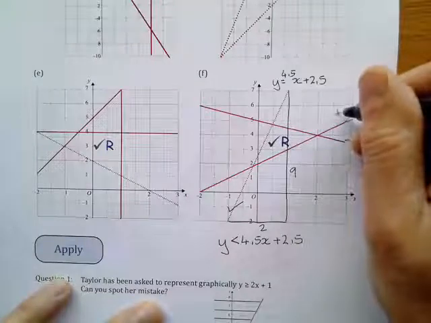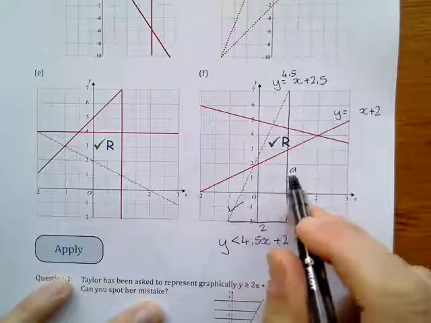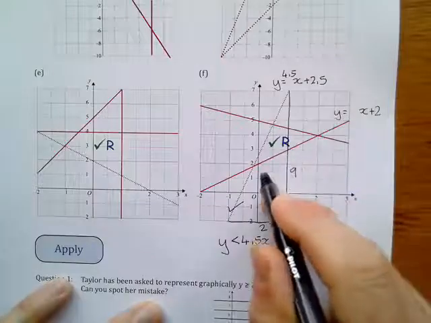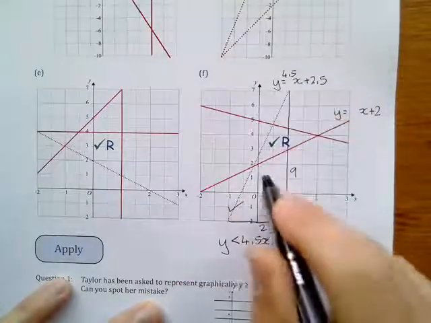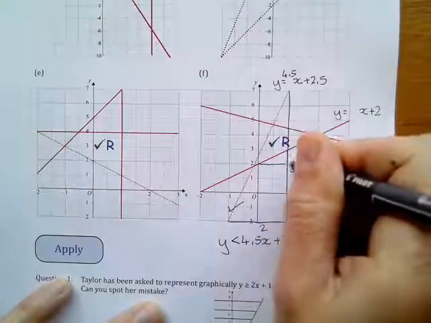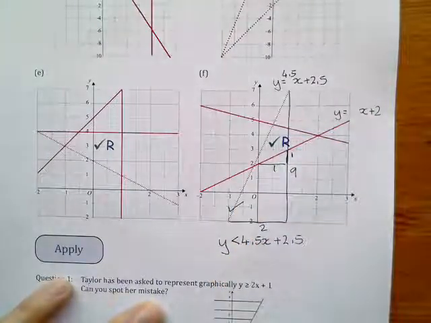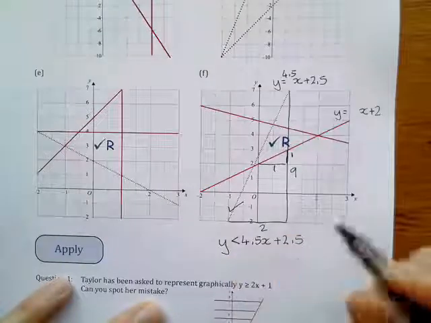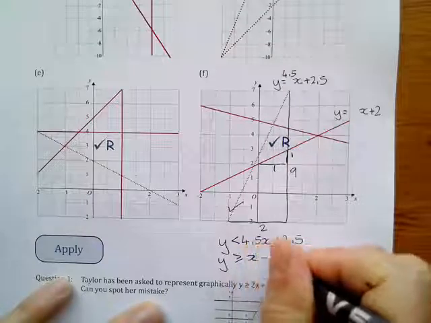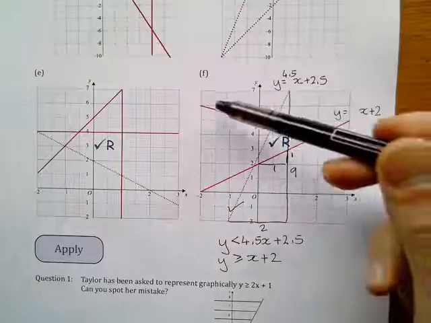This is clearly the line y equals something x plus 2 because it crosses at 2. Now the gradient: 1 unit across meant up 1. I know it doesn't look like it's going up 1, but that's because the scales are different. If I draw a triangle on there, that's 1 and that's 1. 1 divided by 1 is 1. So that is the line y equals x plus 2. I'm above the line, so y has to be greater than or equal to x plus 2 for that line there.